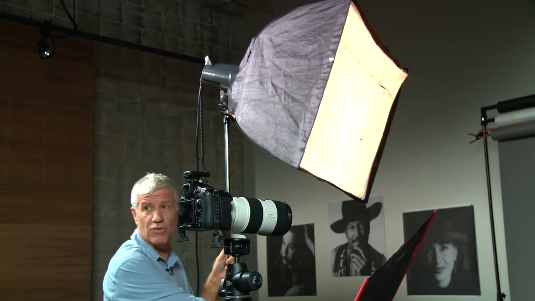So I've placed it about 45 degrees between camera and Victoria, and I think I might actually go up just a little bit, get it more of a 45 up, which I like. That allows me to drop the shadow from her chin down below her chin. I'm going to modify that just a little bit. There we go. So if I have the bottom of the softbox above Victoria's chin, it allows me to drop the shadow underneath.